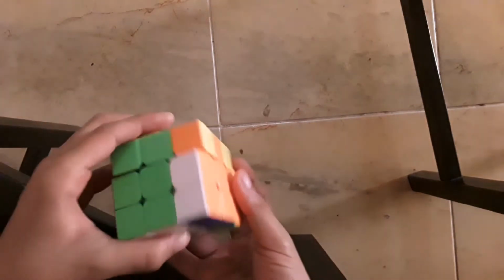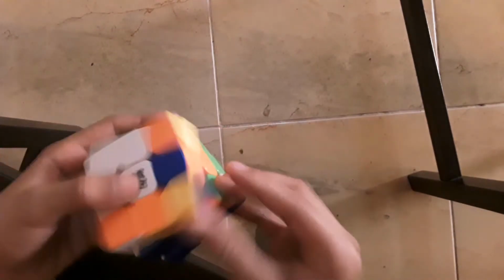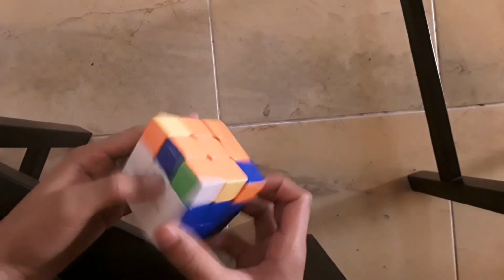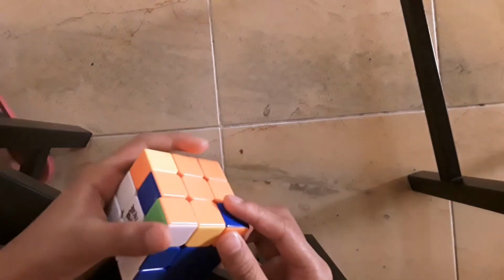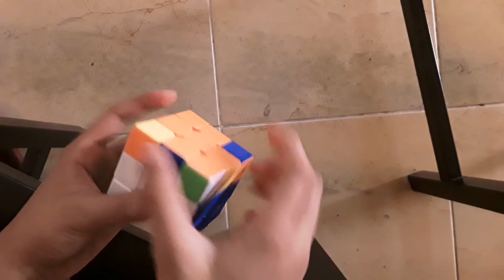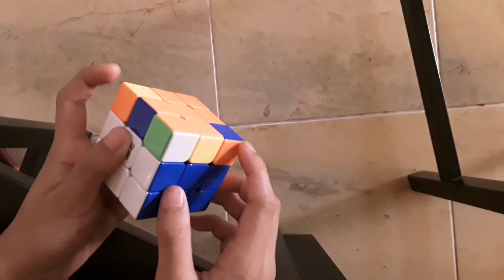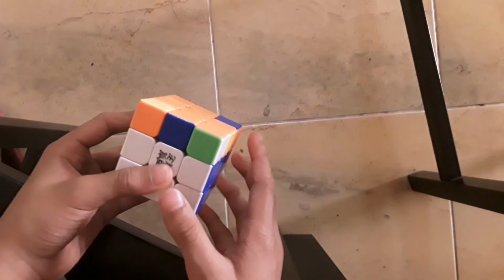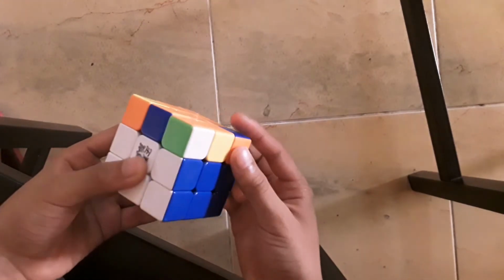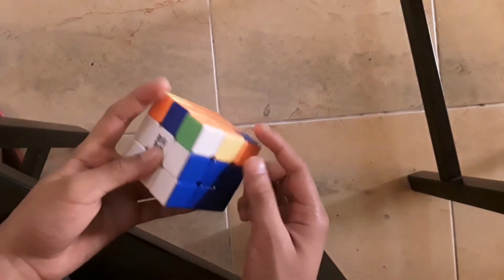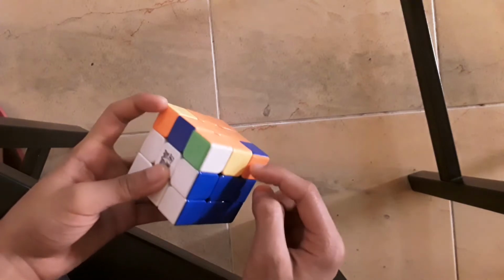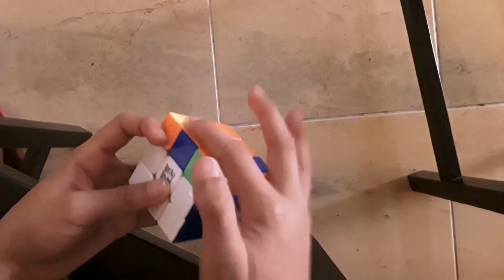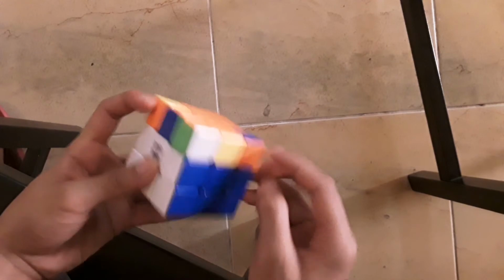Okay, so I'm gonna show you guys one algorithm that I haven't used yet, and that algorithm is used to flip these two corner pieces. It has to be faced like this, so the corner piece is over here and here, and the color of the face on top is supposed to be here.